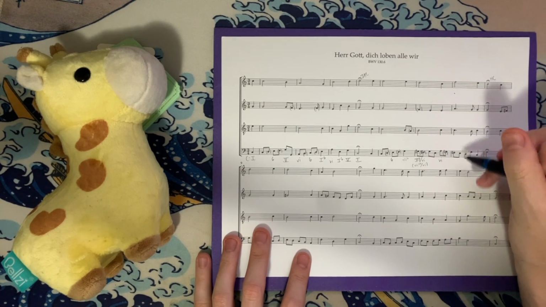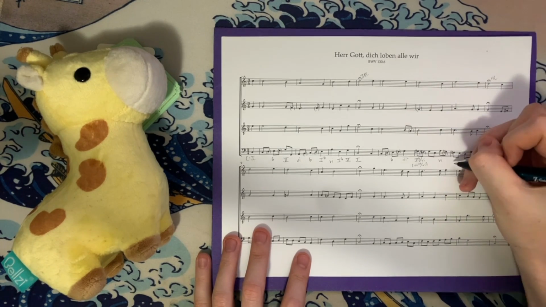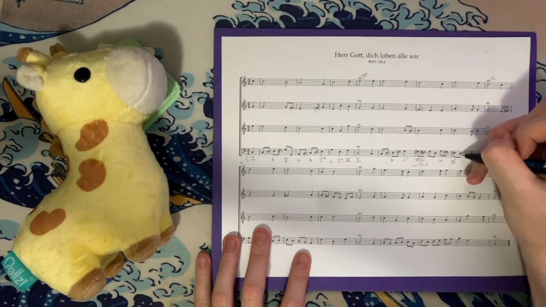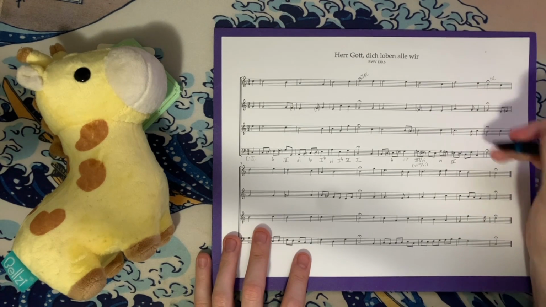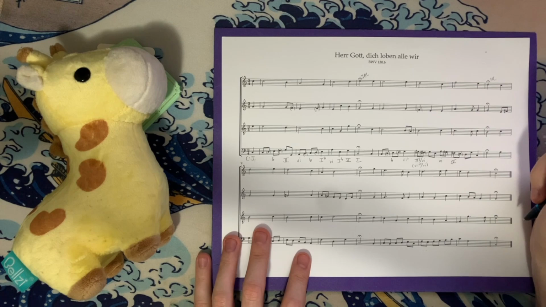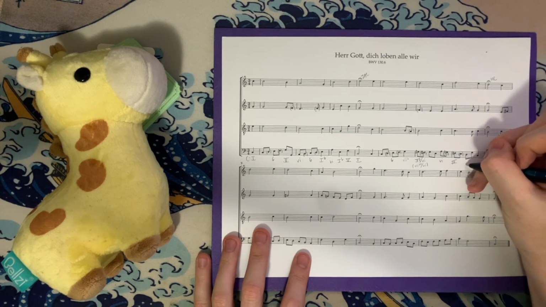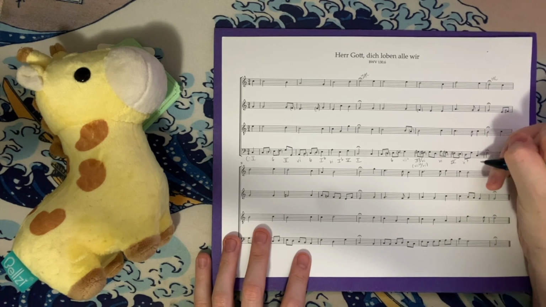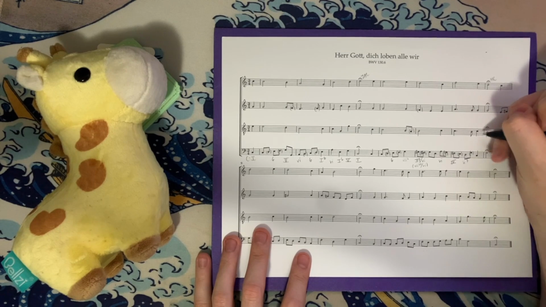Passing 7th in the bass, F, C, A, and F. That's F major in root position, which is our 4 chord, with another passing 7th in the bass, D, C, A, and F. A little bit of a 2-7 chord going on here.